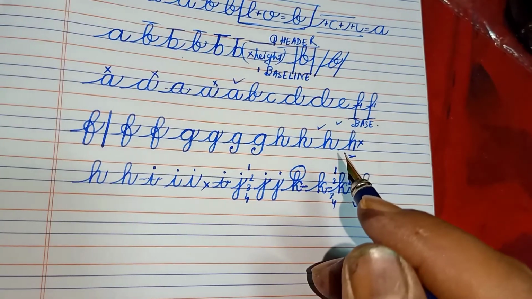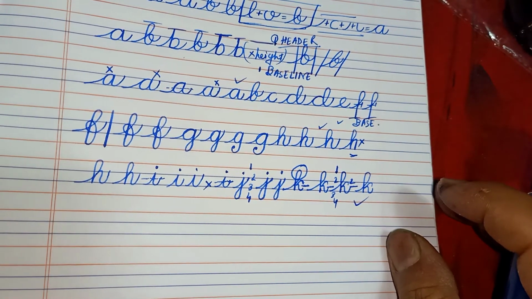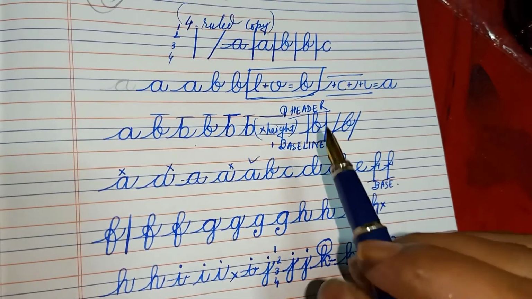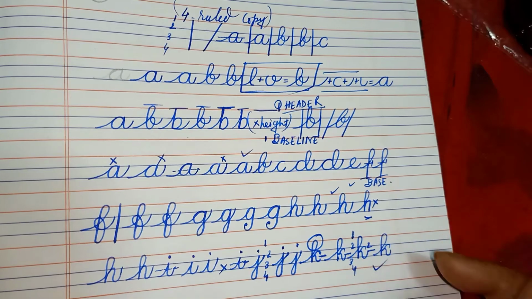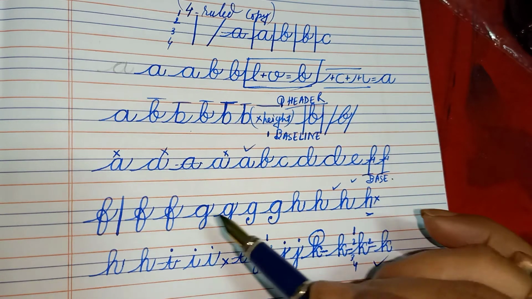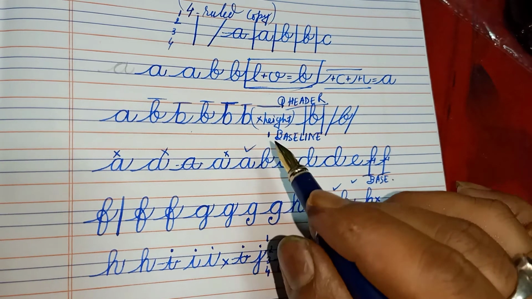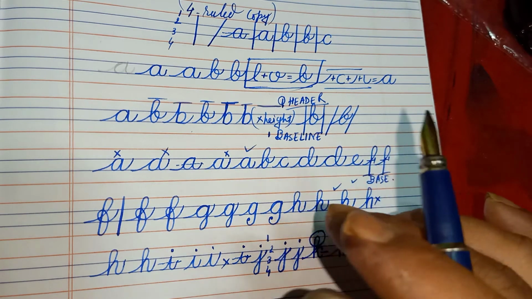Okay, so this is the paper total. Today I have written about A to K. In the next video I will continue with the next alphabets. Hope this will help beginners who are just wondering how to learn.